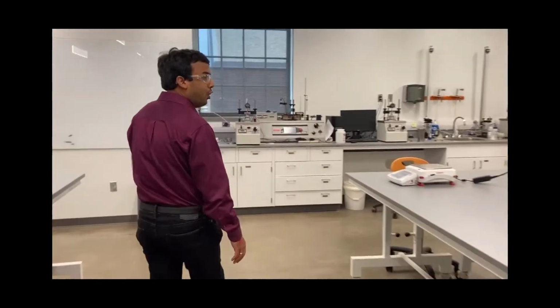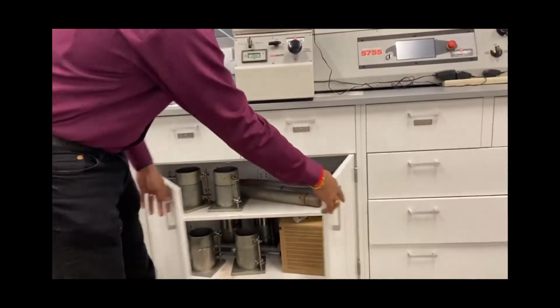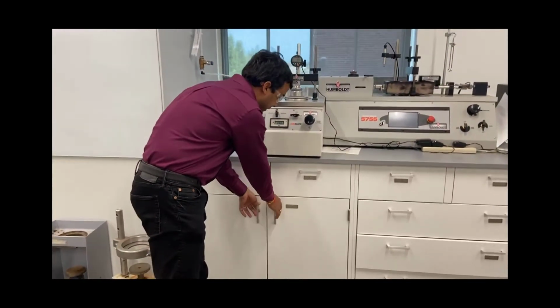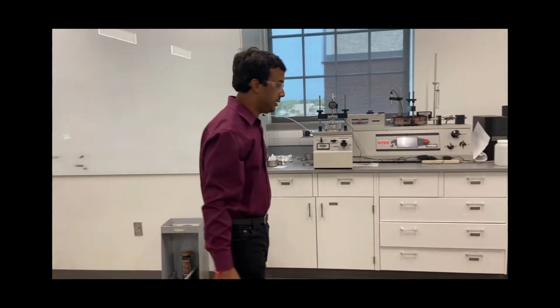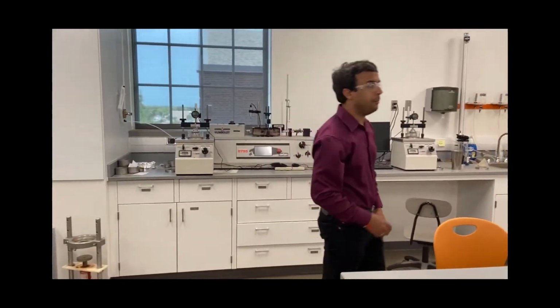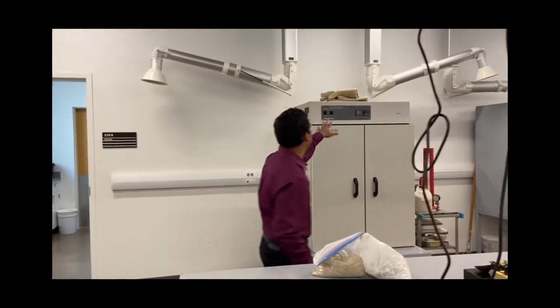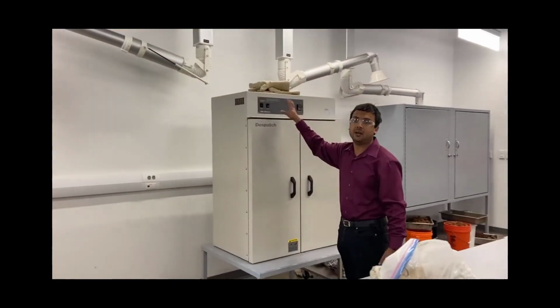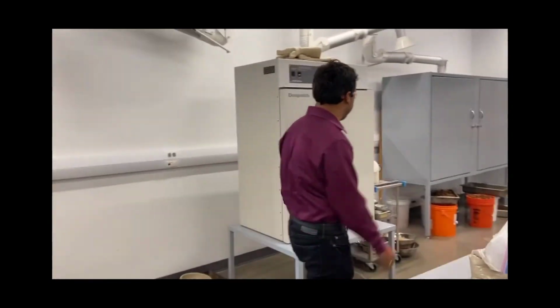All of the molds and hammers are stored here, and they can work on the compaction. They have the mold extractors to extract the sample after compaction. Here is the oven that they use. We have the oven mittens right here so that they follow extreme safety protocols and are safe.